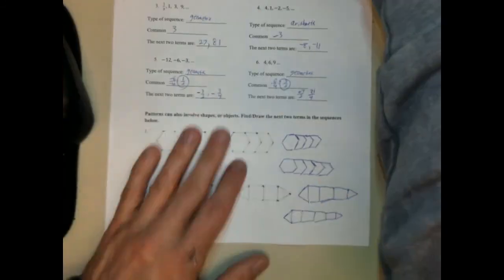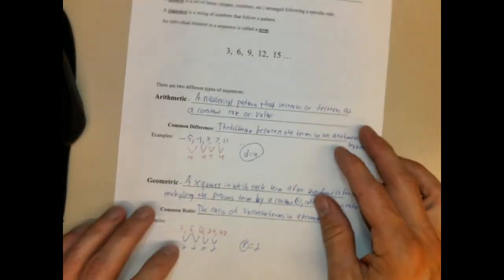All right, so that is a little bit on arithmetic and geometric patterns. Hopefully that helps, guys. Let me know if you have any questions.